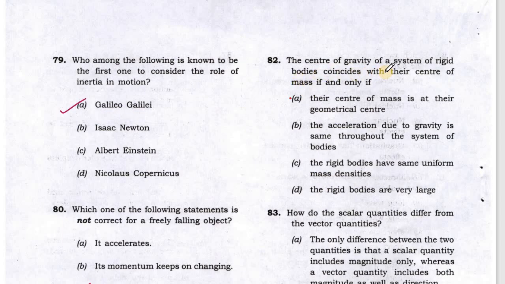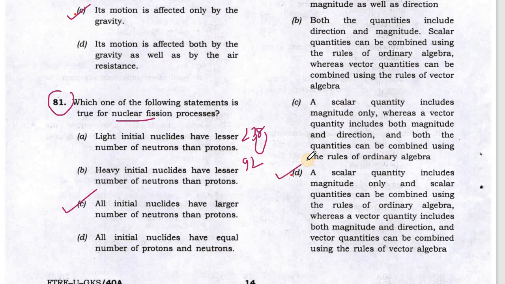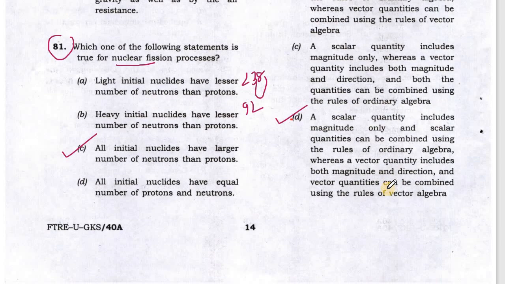Next is 82, the center of gravity of a system of a rigid body coincides with the center of mass if and only if the center of mass is at the geometric center. So A will be the correct one. Next, they are asking how scalar differs from vector quantity. So the most suitable is D, that will be the answer.